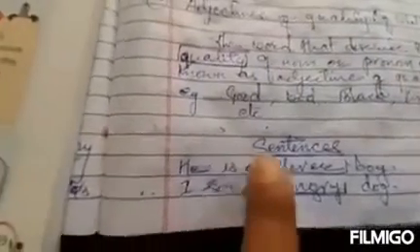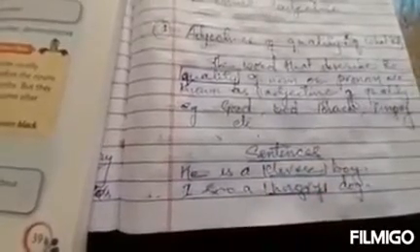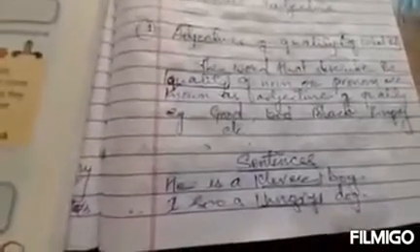Next example: he is a clever boy. Here the word clever is describing the quality of the boy. That's why clever is an adjective of quality. Okay, I saw a hungry dog. Here you can see hungry describes the quality of the dog. That's why hungry is an adjective of quality.